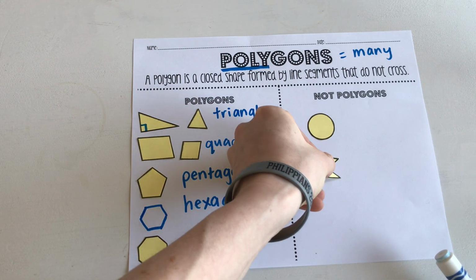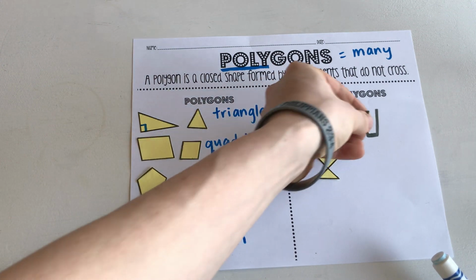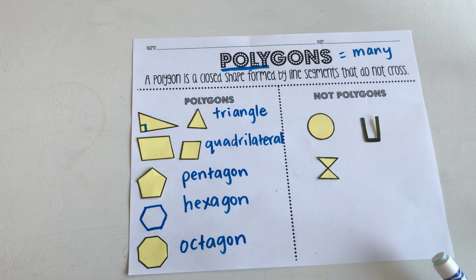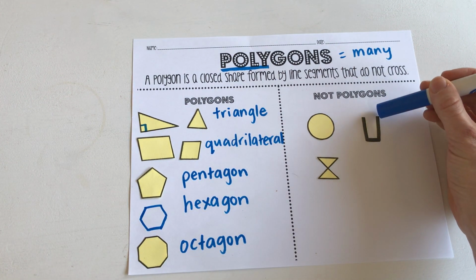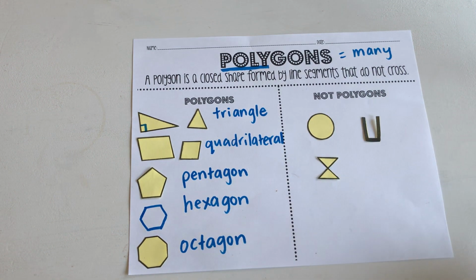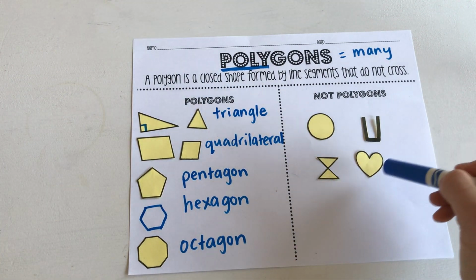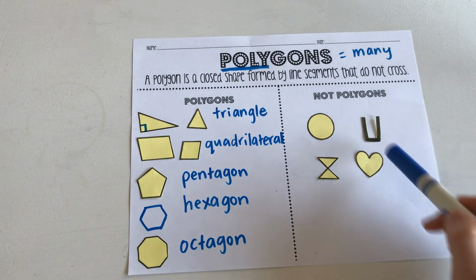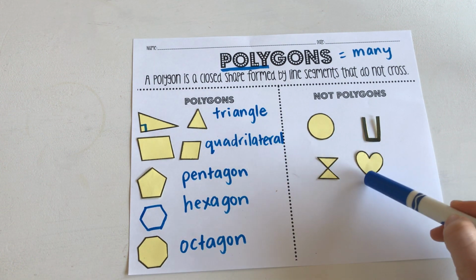Look at this shape. What would make that not a polygon? Right, because the lines cross. What about this one? Yeah, it's not closed. So this top part, even though it does have sides, doesn't have a side at the top. And let's do one more. This heart. It's closed, but there's no specific lines. Kind of similar to the circle, where it doesn't exactly close to form sides.